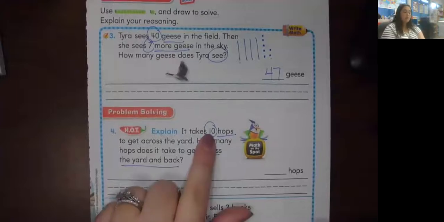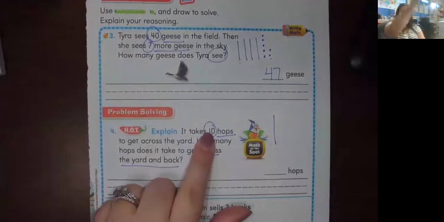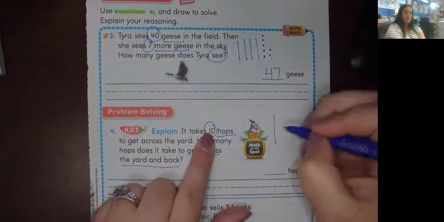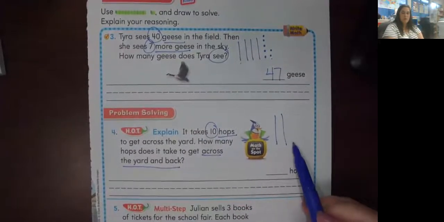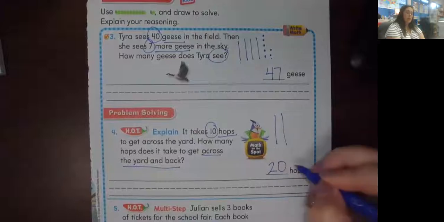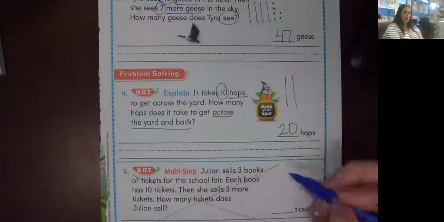Okay, so we have 10 to get across the yard. Then to get back, it's 10 more. So we'll draw another 10 rod. Now we can count them up. 10, 20. Takes 20 hops to get across the yard and back. Okay, this one you can cross out.